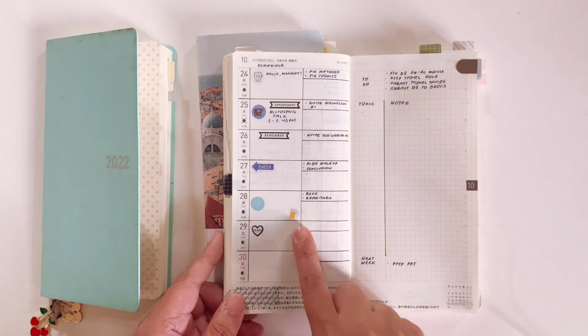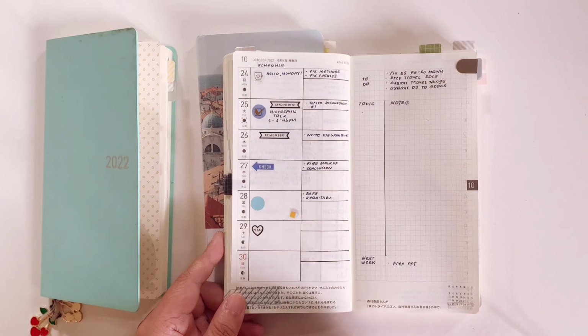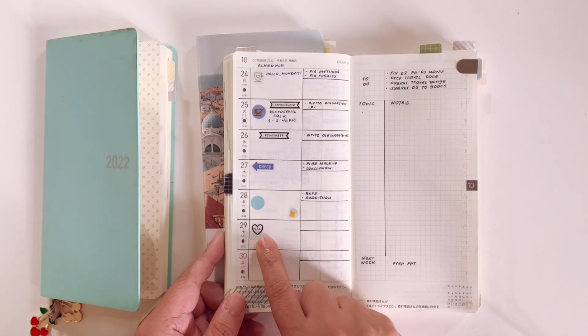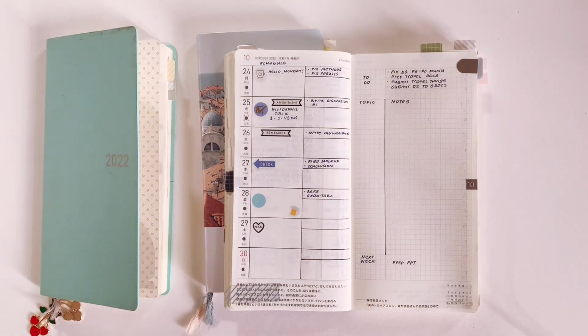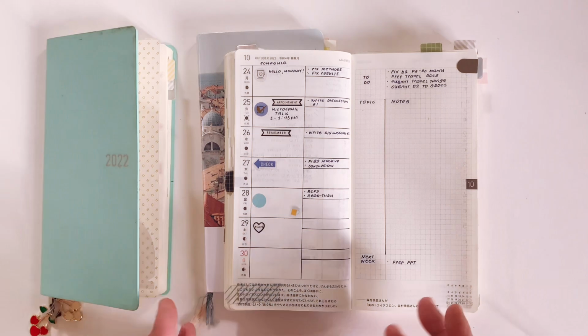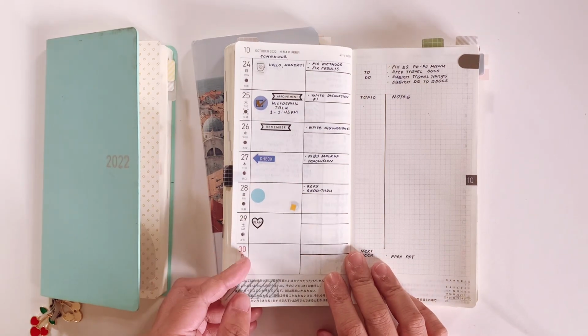Two of them are from Daiso. So this one and the circle ones are from Daiso. The others, the black and white ones, are from KikK, and I had been hoarding that, and once again I said that it's my using up your sticker hoard day. So that is the finished layout, and I thought that this should work quite well.